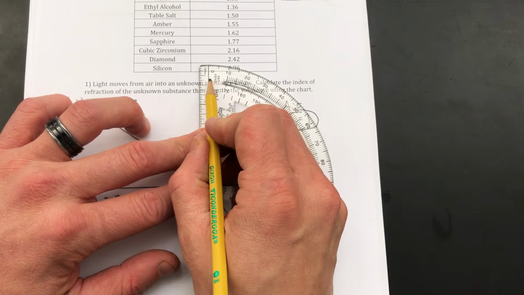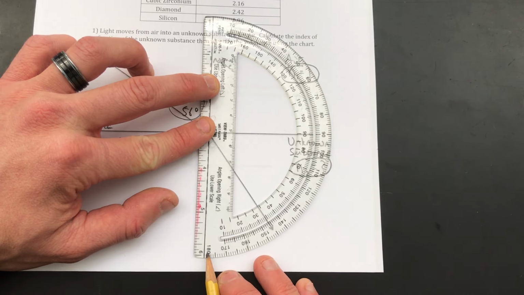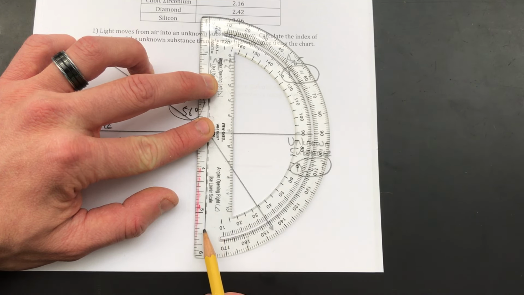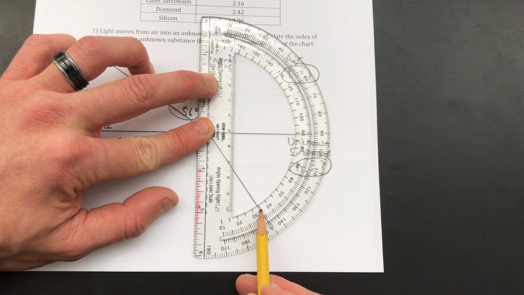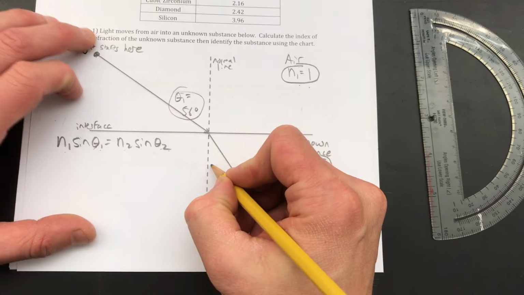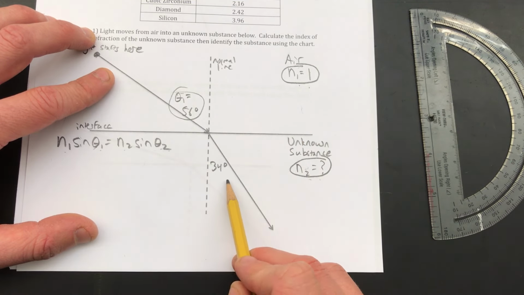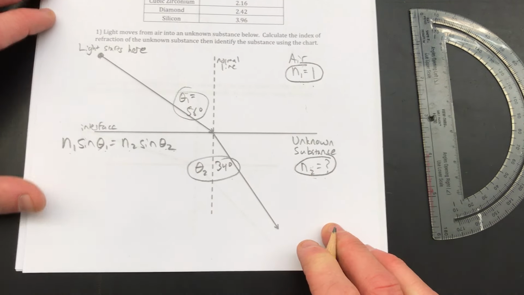Now 0 is still going to be on the normal line. Down here it'll say 180 on the normal line. Then you could go over from 0, 10, 20, 30, to about 34 is what I'm getting. And because that's next to n2, that's going to be theta 2, 34 degrees.